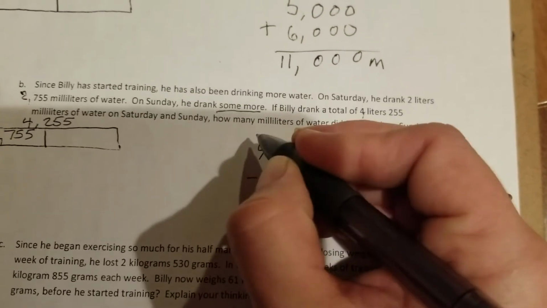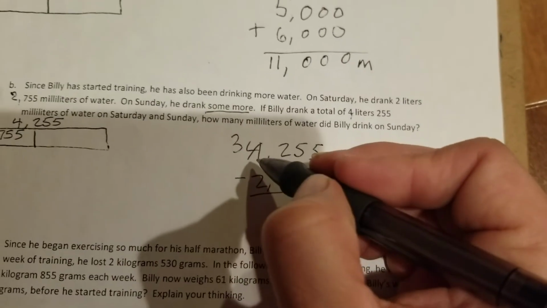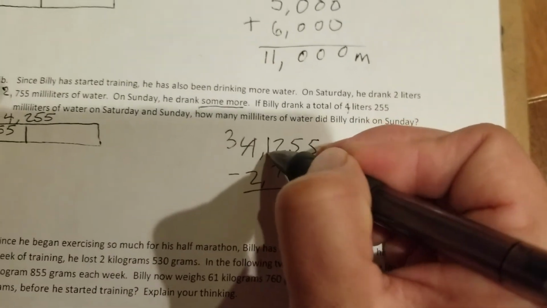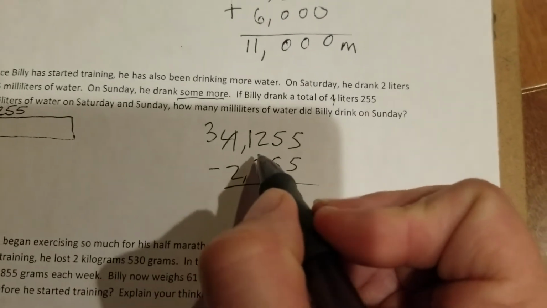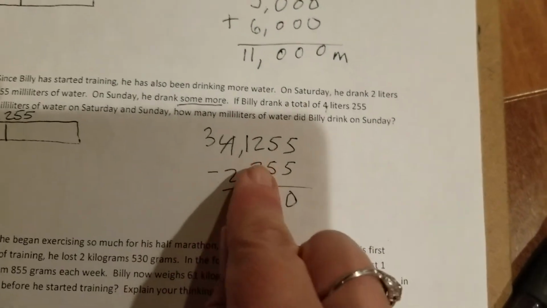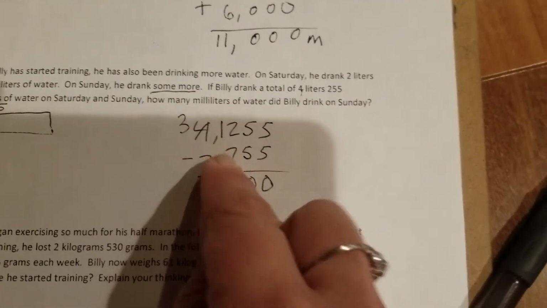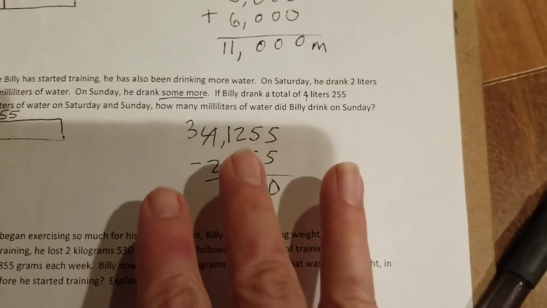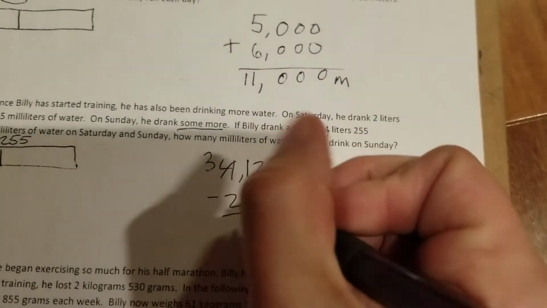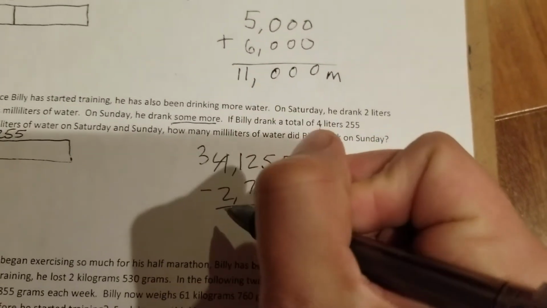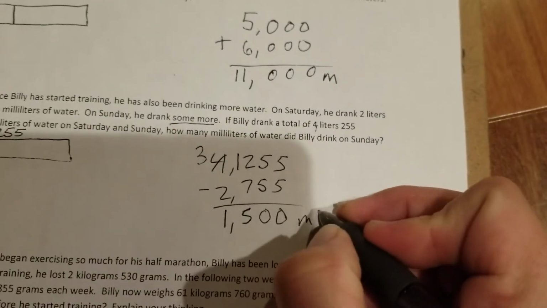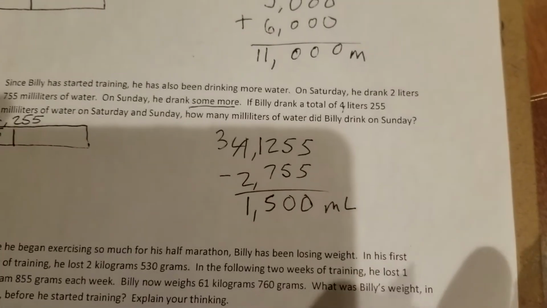I'm borrowing 1,000. So now I have 3,000s there, and I gave 1,000 to the hundreds place. So now the hundreds place has 12 hundreds. 12 minus 7. Think, how many does the 7 have to get up to the 10? Needs 3 more, and then there's 2 left over there. Put those up. That's 5. And 3 minus 2 is 1. And that's how many milliliters of water he drank on Sunday.